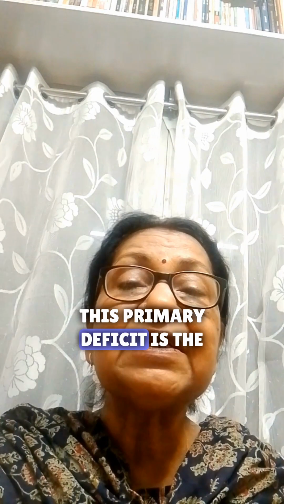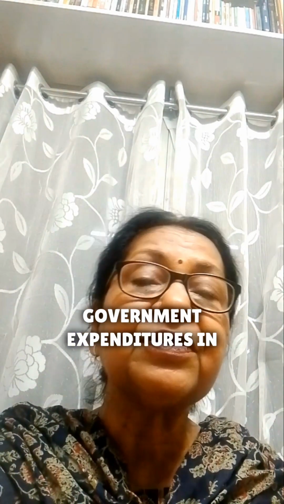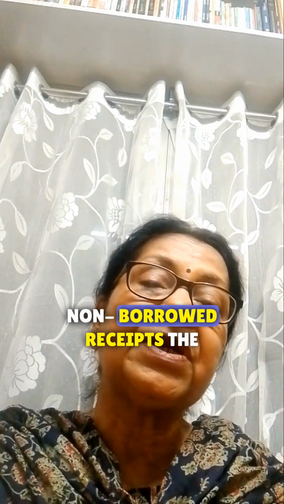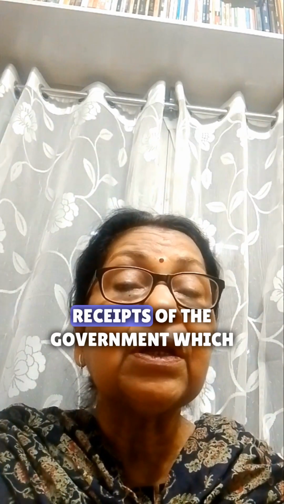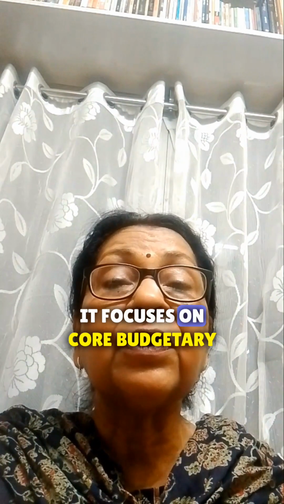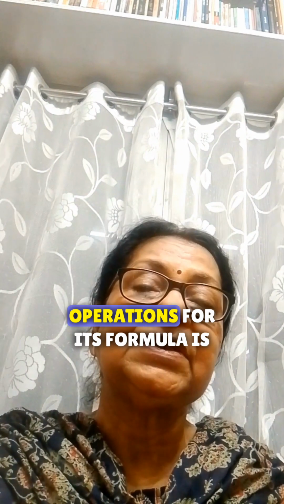This primary deficit is the difference between total government expenditures, in which interest payment is not included, interest being paid on debt, and total non-borrowed receipts. The receipts of the government which are not borrowed. It focuses on core budgetary operations.